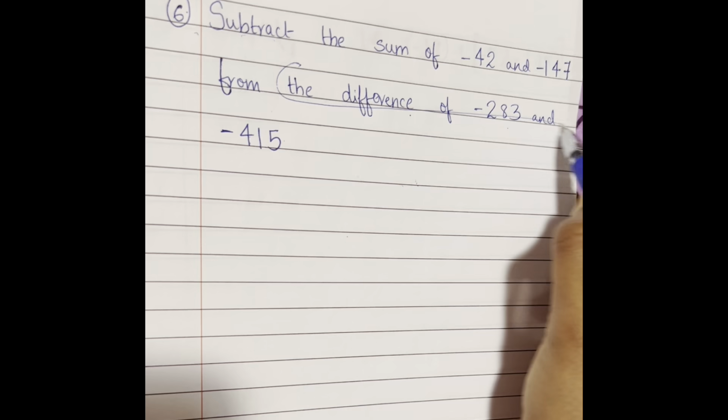Okay, so let's do question 6 from exercise 1.1. The question is, subtract the sum of minus 42 and minus 147 from the difference of minus 283 and minus 415. So we know when it's subtraction, what comes after the term "from" we'll write first, then we'll put the minus sign, because the operation is subtract. Then only we'll write what comes first. What comes first will be written at the end, and what comes after "from" will be written first.